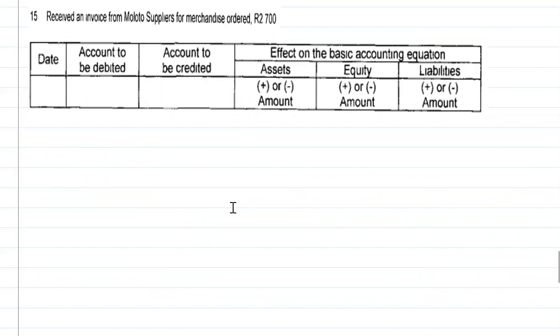The last transaction is as follows. It says received an invoice from Moloto suppliers for merchandise ordered 2.7. Now whenever you see the word invoice, I've told you at the beginning of this video that invoice is a credit. It's when we buy on credit from our suppliers. This supplier is our creditors control. So our creditors are going to increase by 2,700. Then on the equity side there will be nothing, there will be nil.